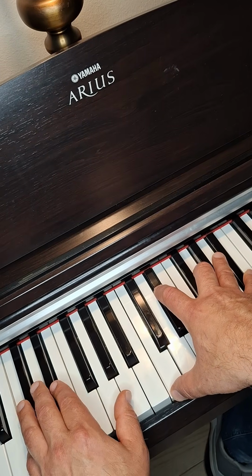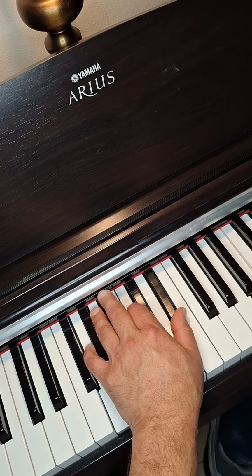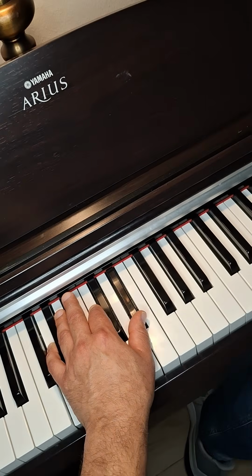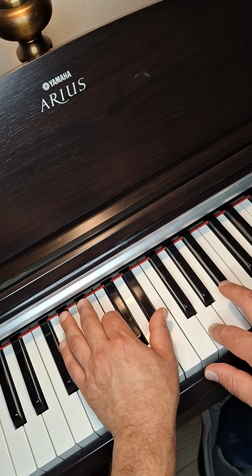And then one more is going to get me up to G, C, E flat, B natural, which is C minor major 7.